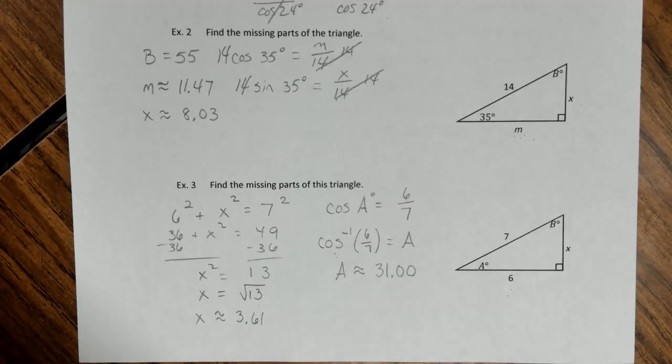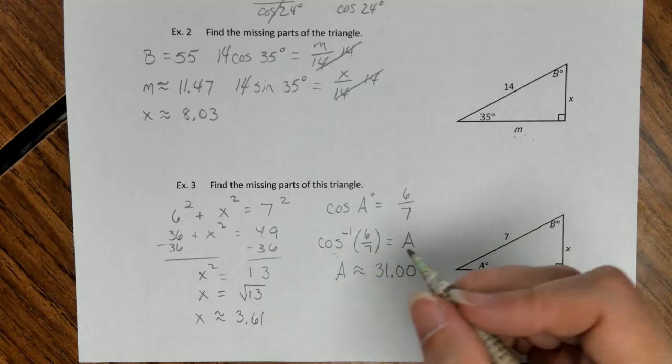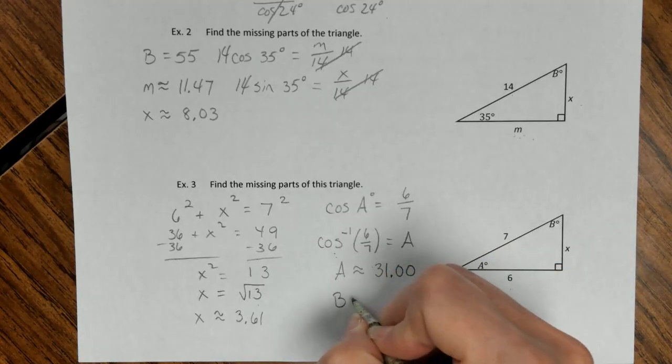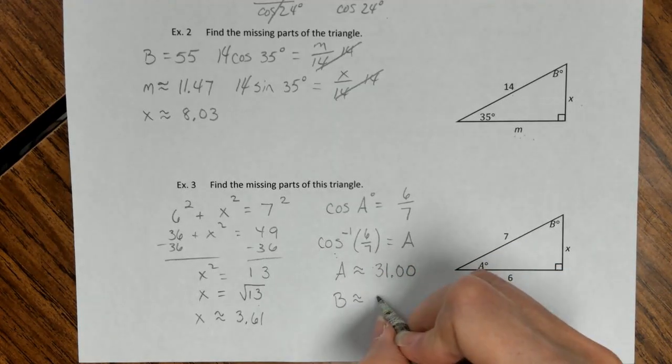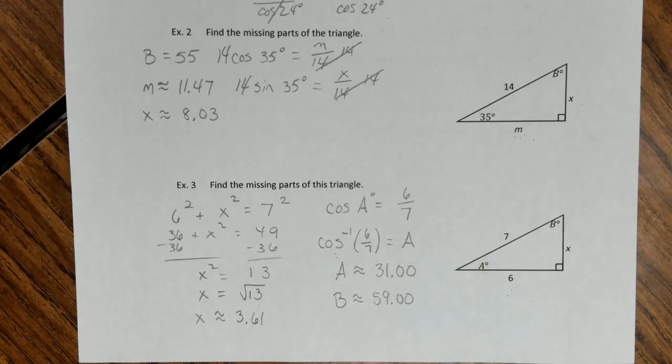So when we subtract from 90, we're getting 59. So B, and that was based on a rounded answer, so that's approximately 59 degrees. But again, I'm not writing the degree symbol, it's already in the diagram there.